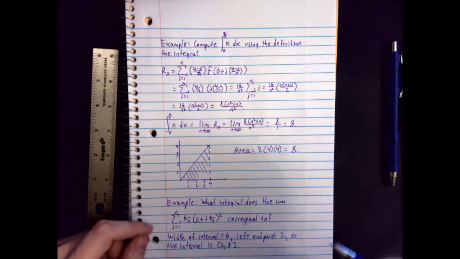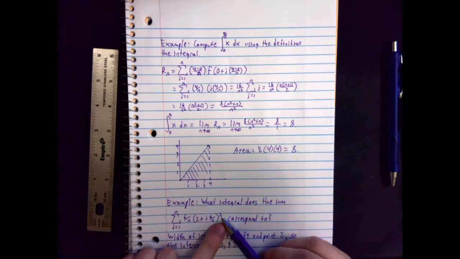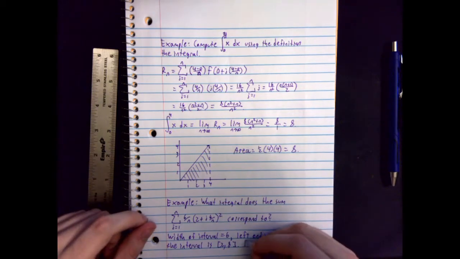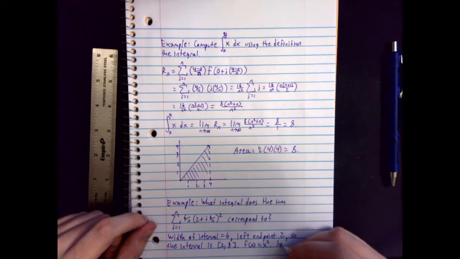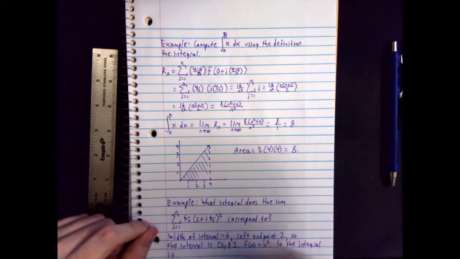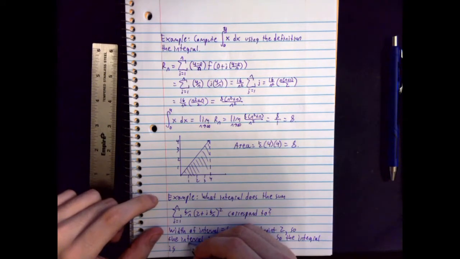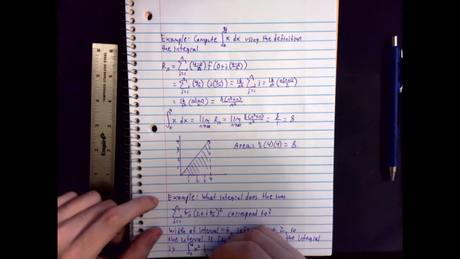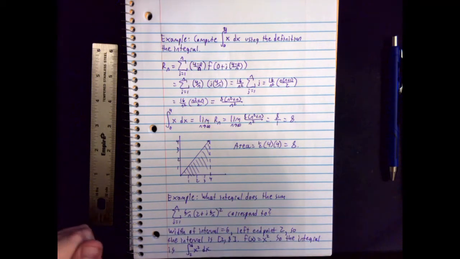What's the operation being performed on them? What function am I plugging them into? Well, I'm simply squaring them. So my function should be x squared. So the integral is, I should have done this on another page, but alas, the integral from 2 to 8 of x squared dx. So this right-hand sum corresponds to this integral.